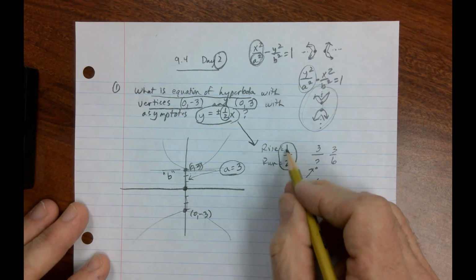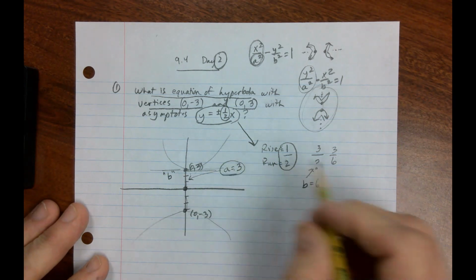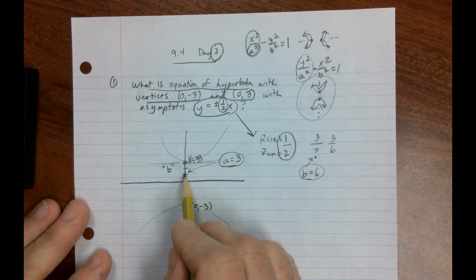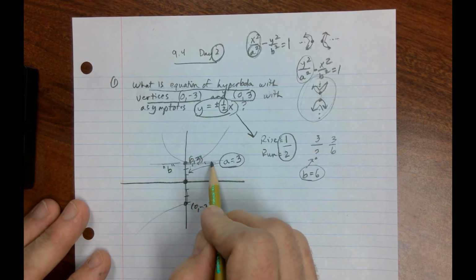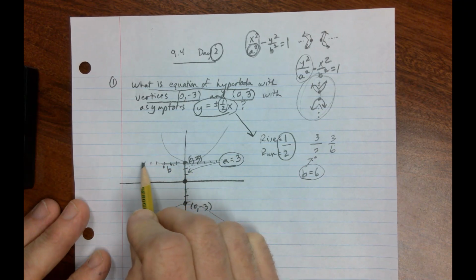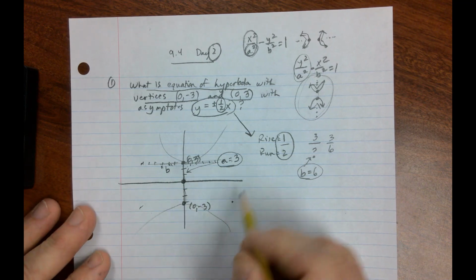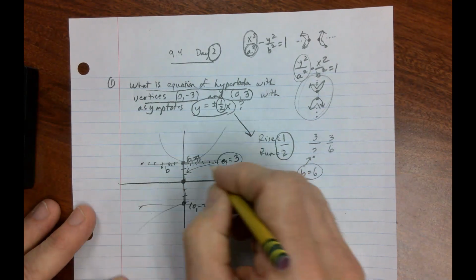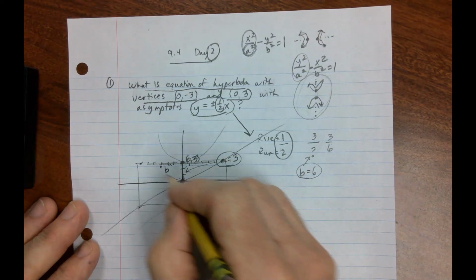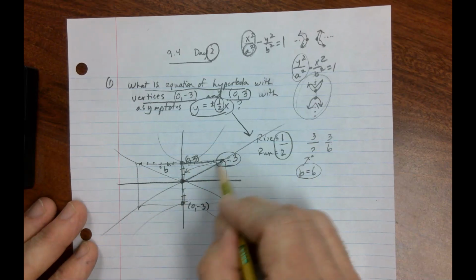So they're messing with you a little bit here, connecting it to the information they gave you, which tells us B is 6. Now if we were told graph it, we'd go up 3 and 1, 2, 3, 4, 5, 6. And then we'd go out 6. And then we know this would be out 6 and 6. And then we'd build our box to the best of our ability, draw in our diagonals. And see, the slope here is 3/6, means 1/2.